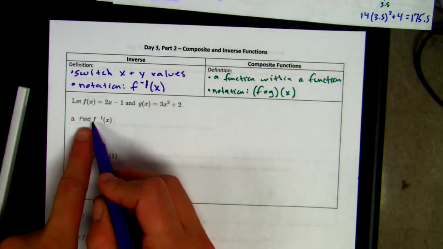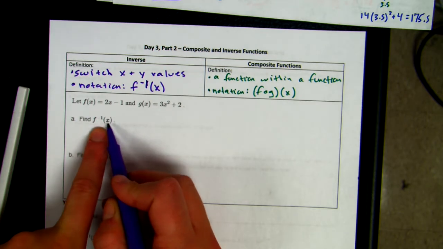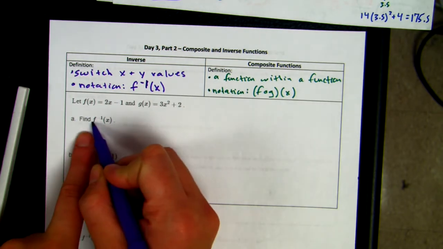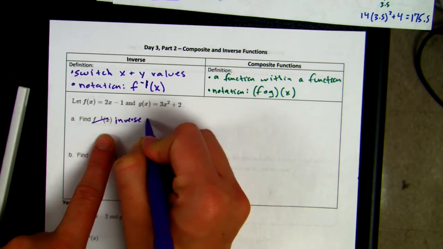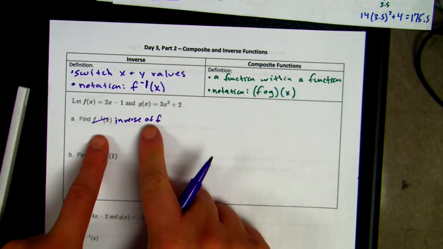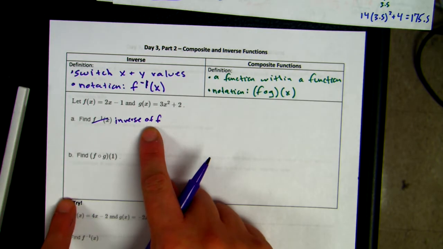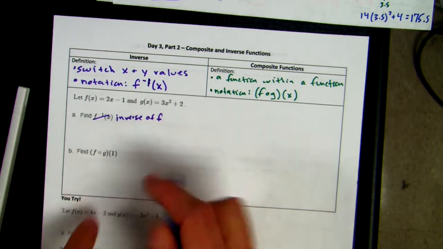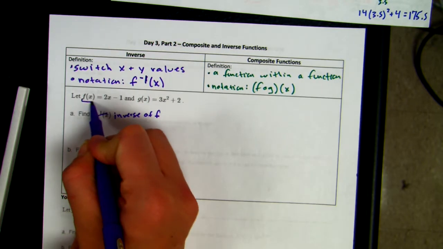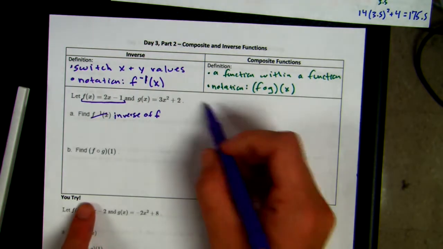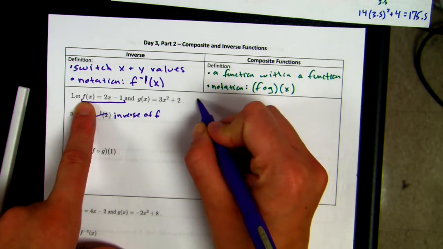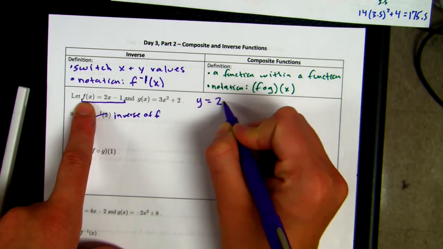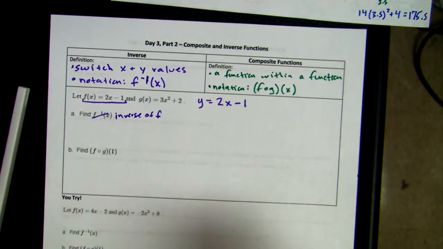So let's look at this first question. It says find f to the negative 1 of x. Anytime I see that, I just cross through that and write inverse of f. That's what it wants me to find. So that means I need to switch my x and y values. And it says of f, so I know that I'm using this function here. So I'm going to do my work right over here. I always change f of x to equal y. So I've got y equals 2x minus 1.